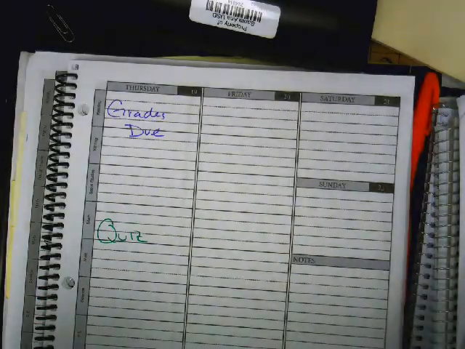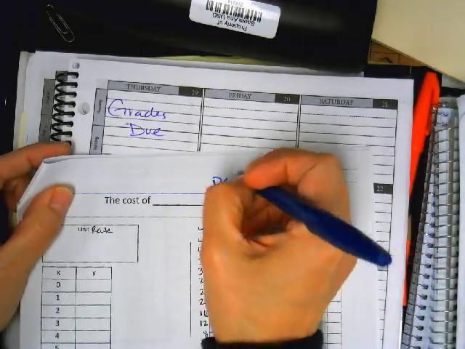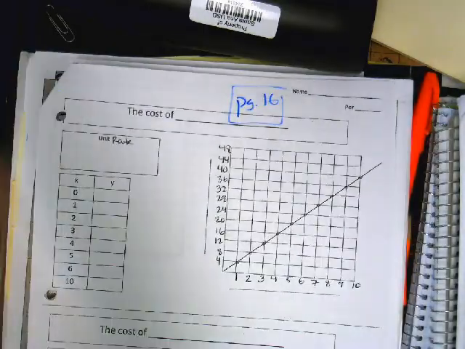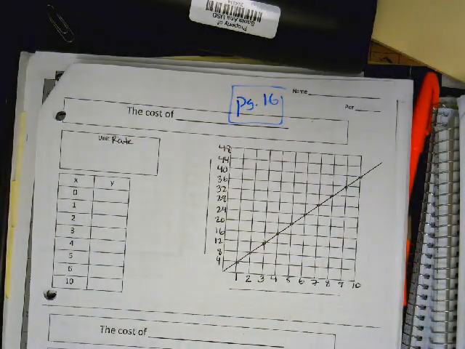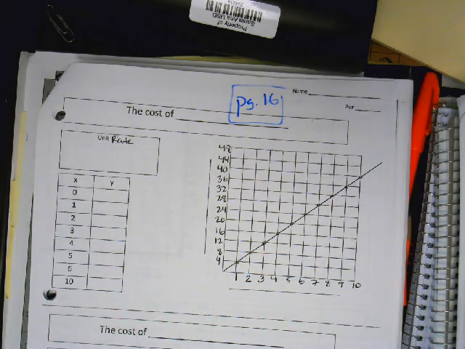All right, let's turn to page 16. Everybody turn to page 16. You did this yesterday, but I just want to make sure that you guys are understanding what was said yesterday, what was done yesterday, everything.